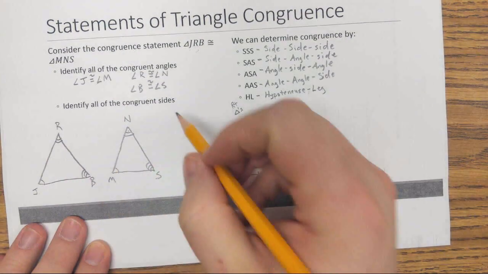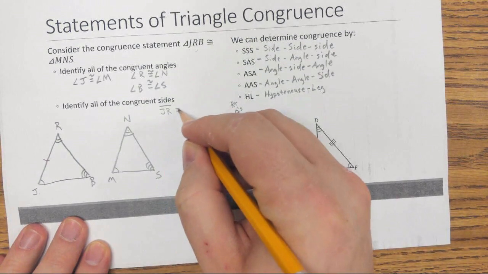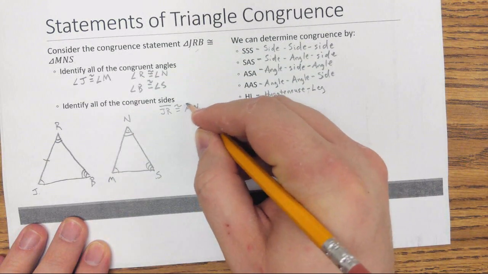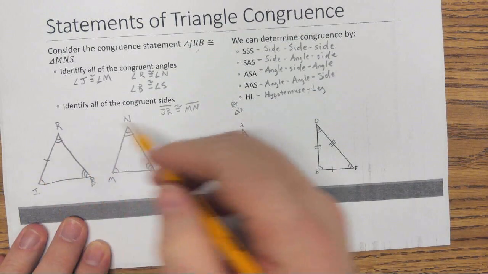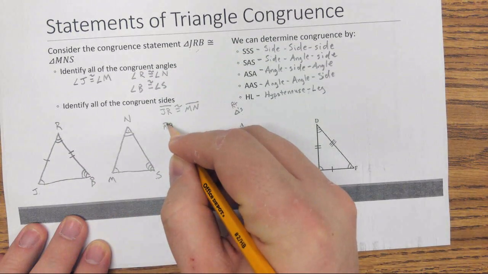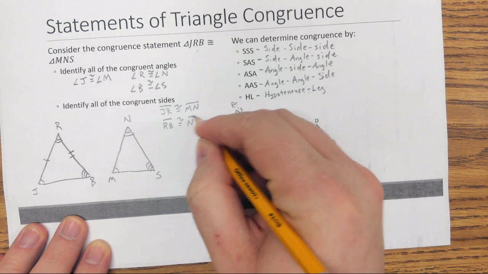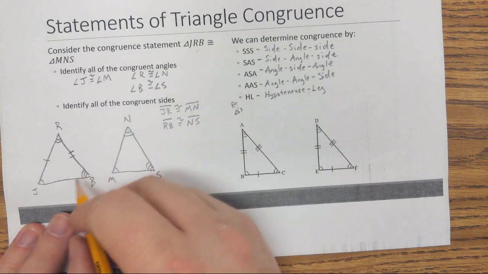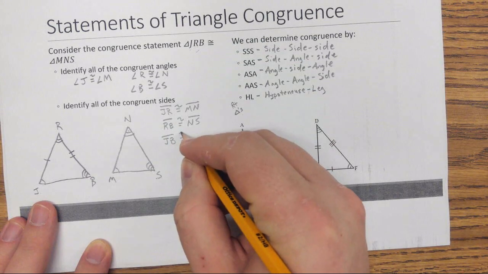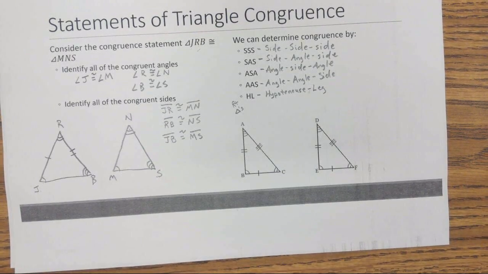Now let's do the sides. Side JR is congruent to side MN. They're corresponding sides, okay? Side RB is congruent to side NS. And then side JB is congruent to side MS. Okay.